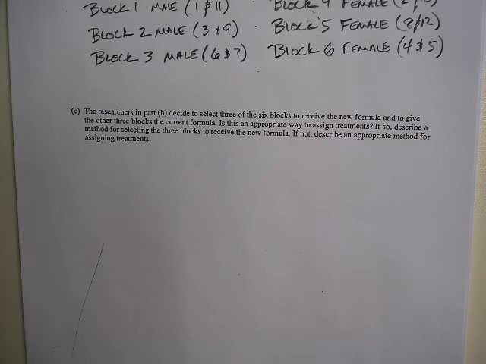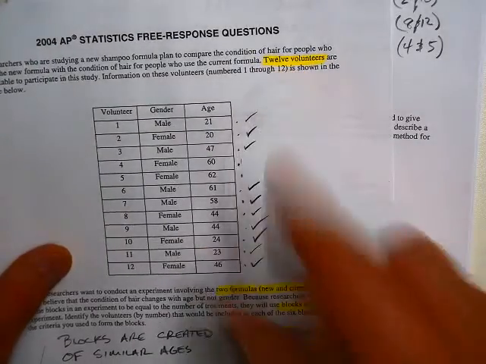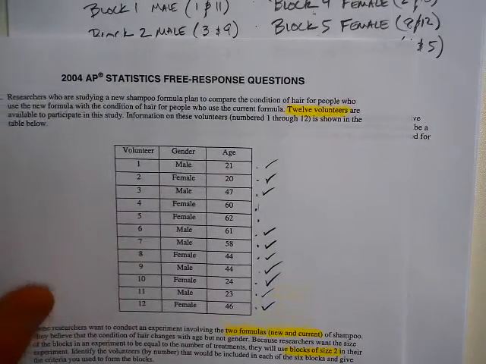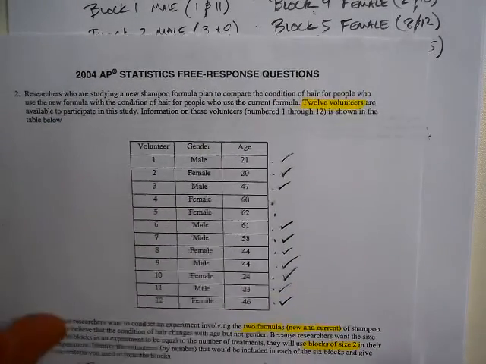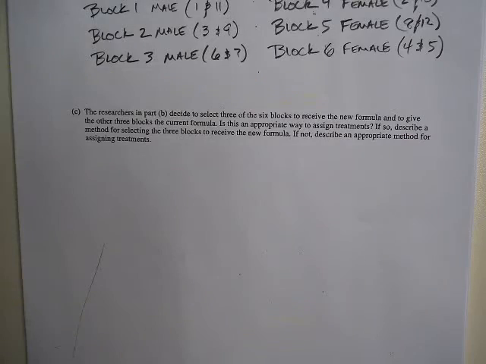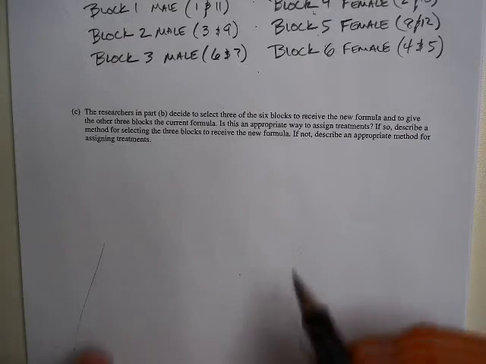Here's where you have to think about this. We have volunteers, and we are placing them in blocks, which is totally fine, but we have no randomization, and we need some randomization.